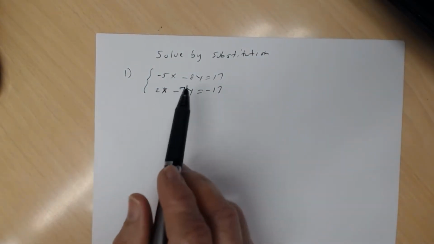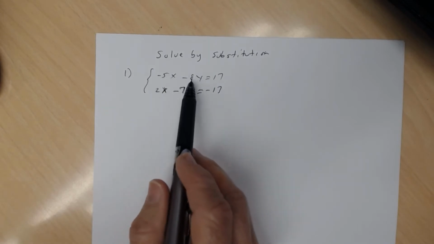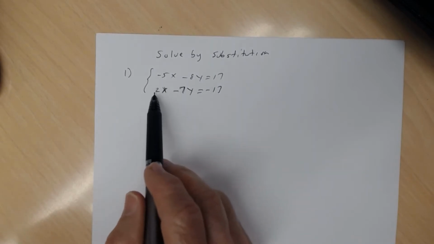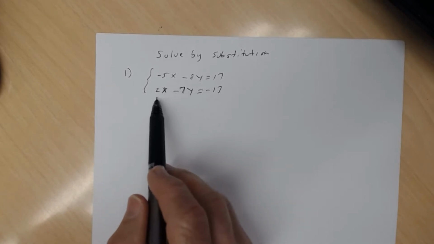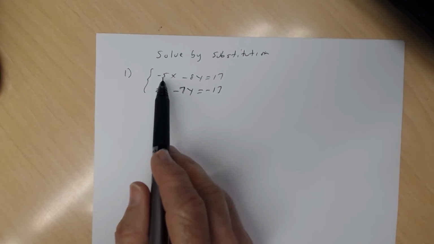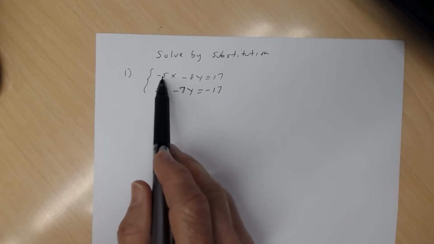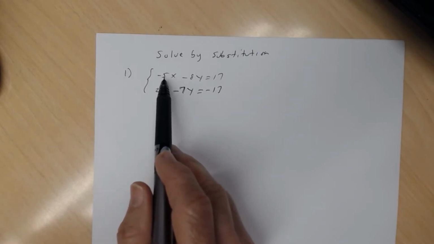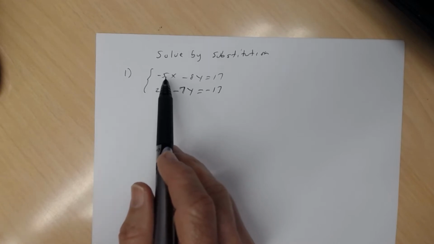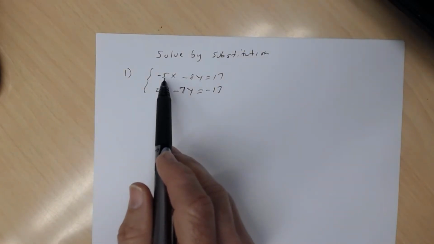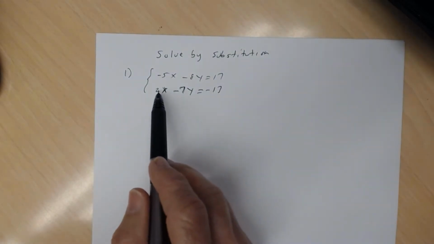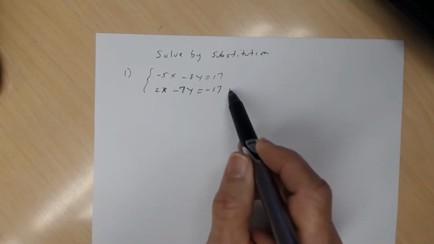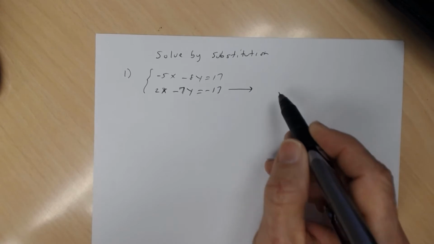Now, what I would do is see these coefficients here are negative, and if I look at this equation, this coefficient is positive. I would go ahead and solve for this variable here in the second equation because some students, when they divide both sides of an equation by -5, tend to sometimes mess up with the signs in that situation. So I would just go ahead and solve for the variable x since this coefficient is positive. So I'm going to go ahead and solve this equation for x.